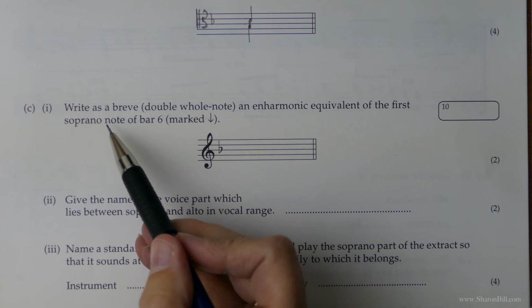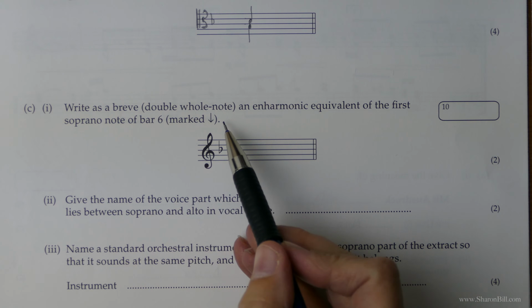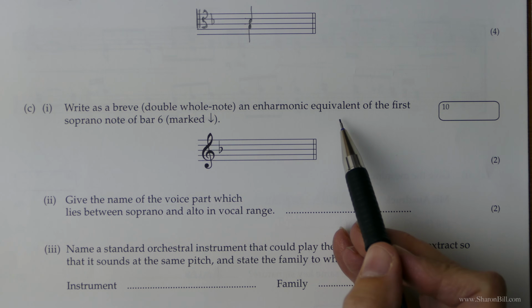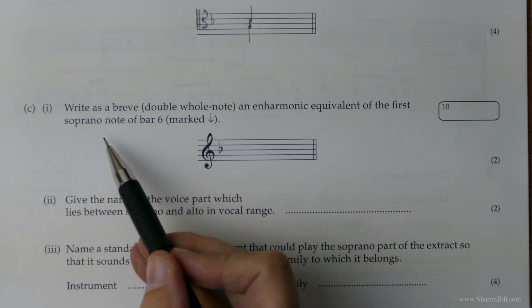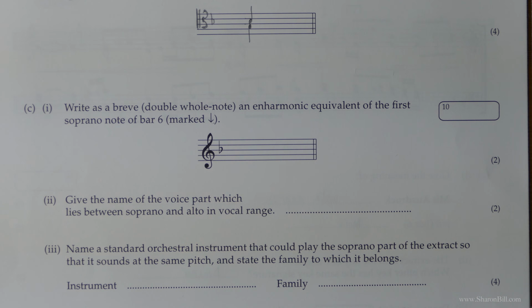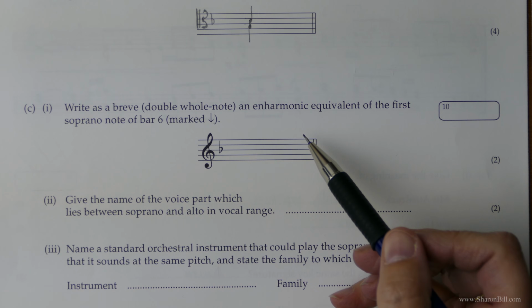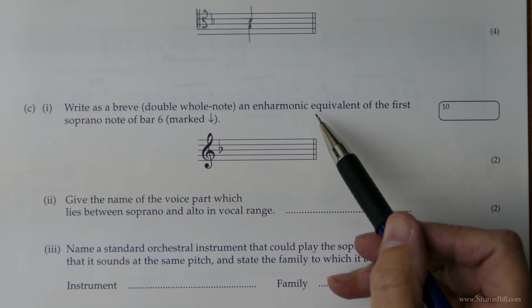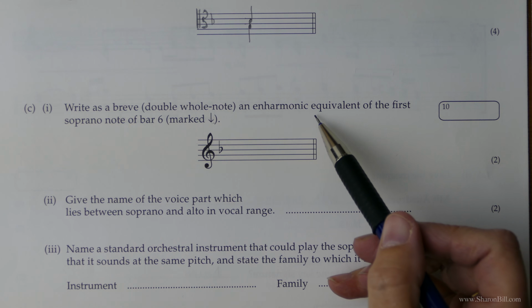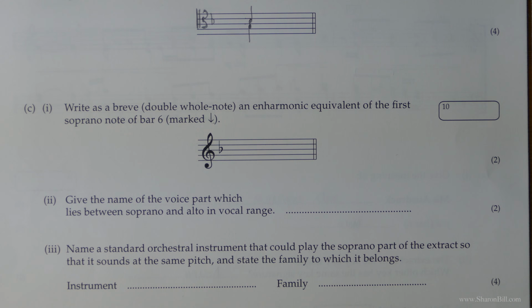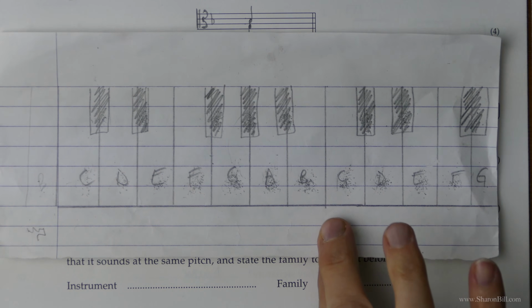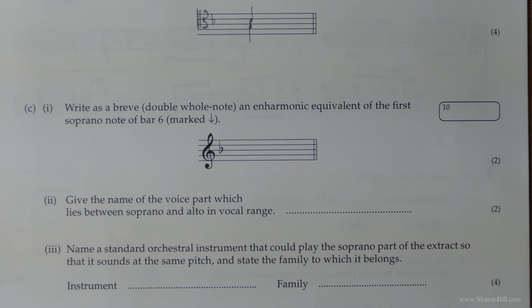So now we're asked to write as a breve or a double whole note the enharmonic equivalent of the first soprano note of bar 6 marked with a little arrow. So we need to find a note that is the same pitch, the same sound, and we can call it by a different name and position it slightly differently on the stave. Again, this is a really useful point to have your piano keyboard handy.